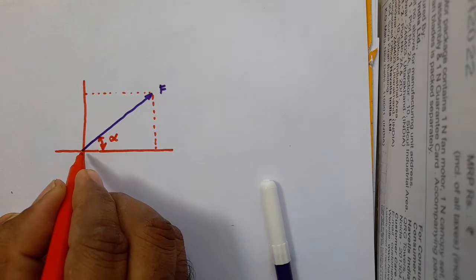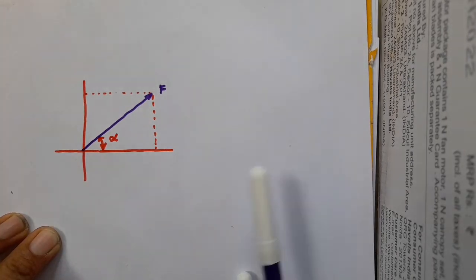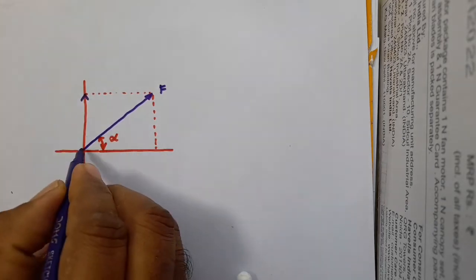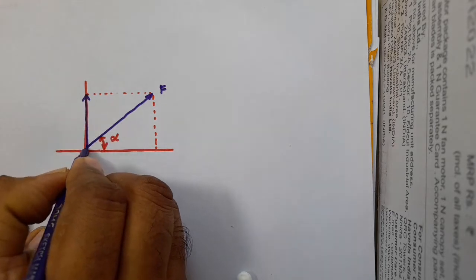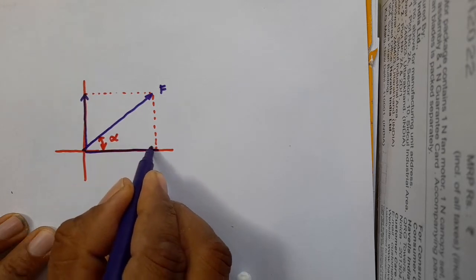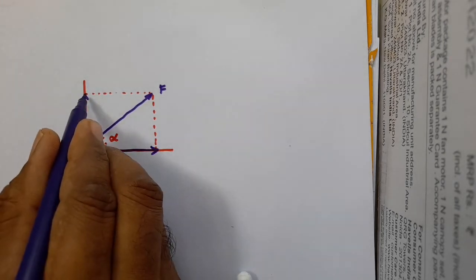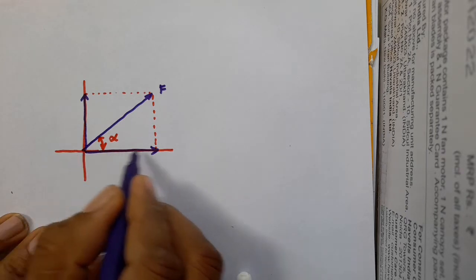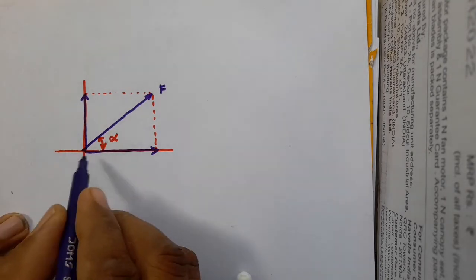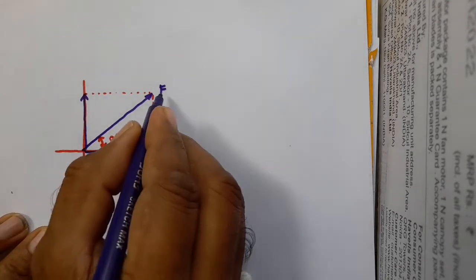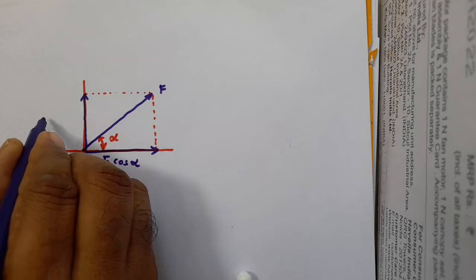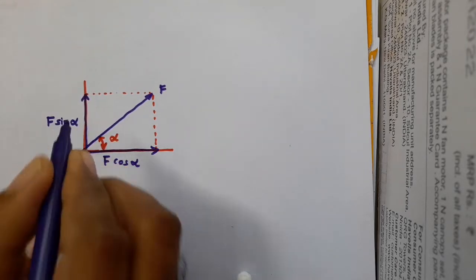and from the starting point you should go away on this intercept and show the direction. This is one component, the vertical component, and from this point you should move away along the horizontal line, and this is your original force. Now this component can be named as F cos alpha, and this is F sin alpha.